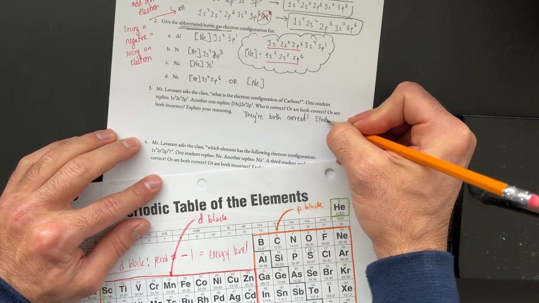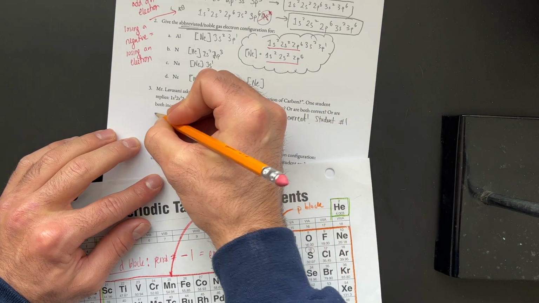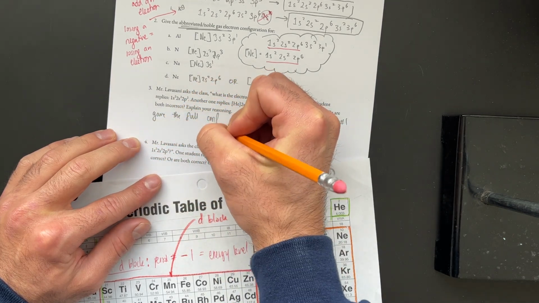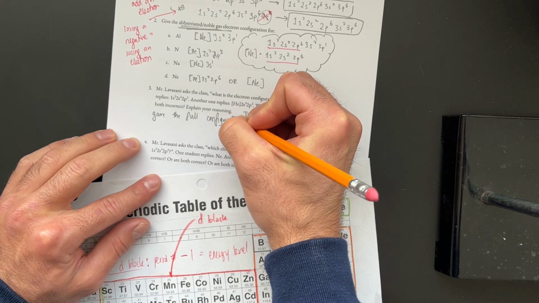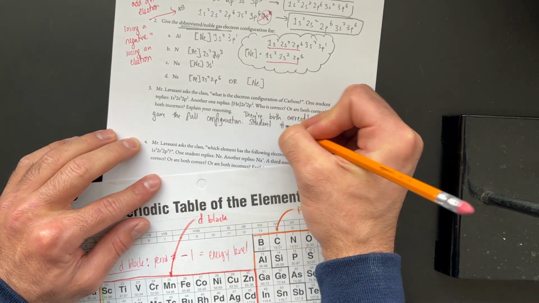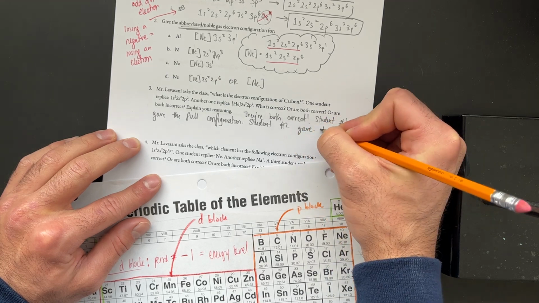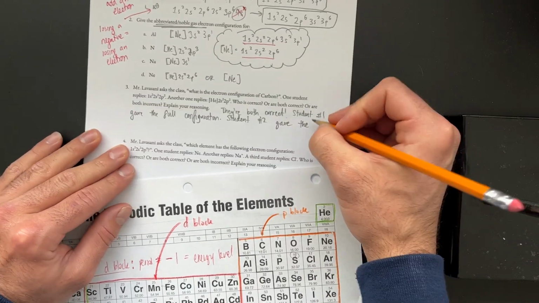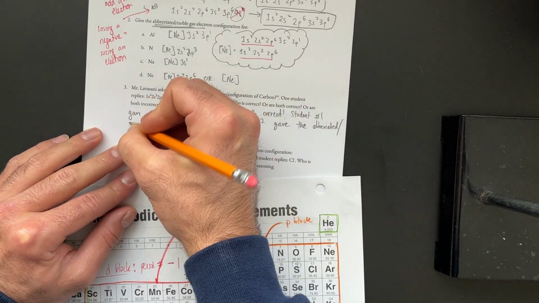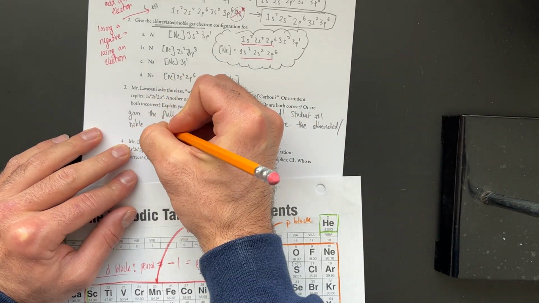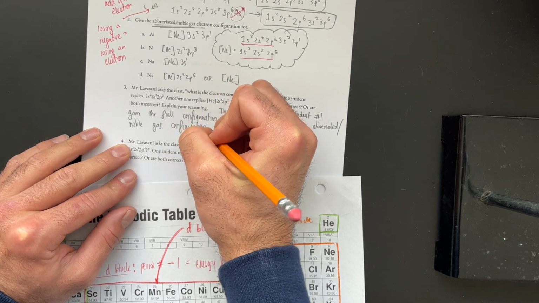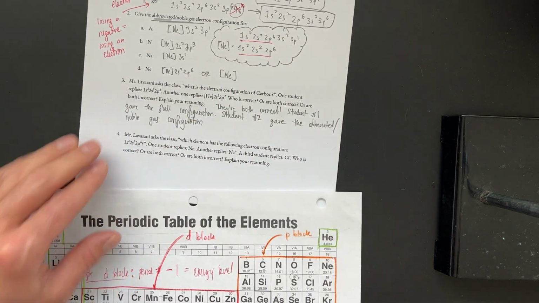Student number 1 gave the full configuration. Student number 2 gave the abbreviated noble gas configuration. In the absence of a specific request, you could give either.